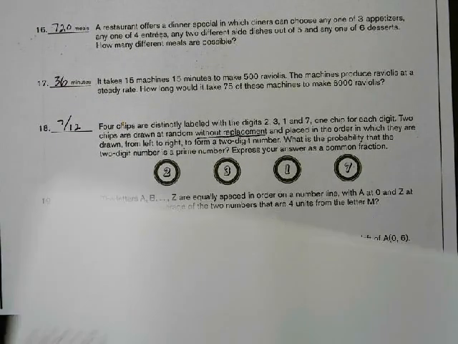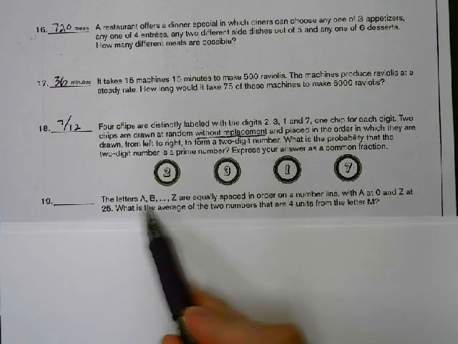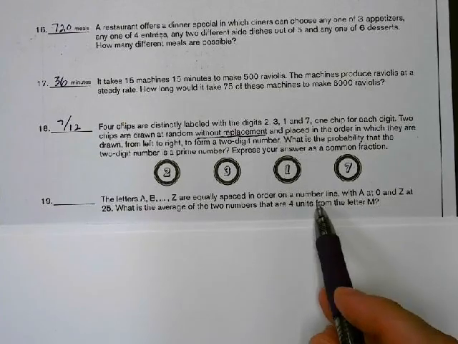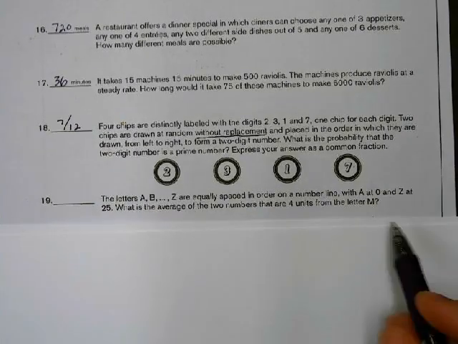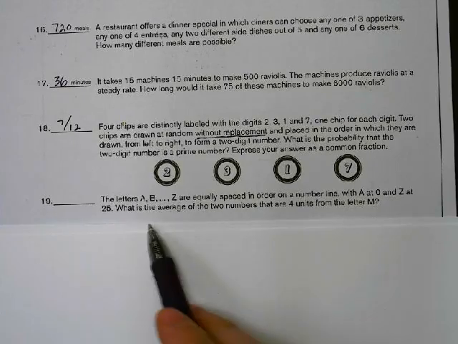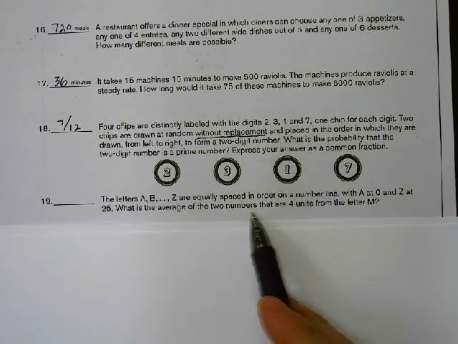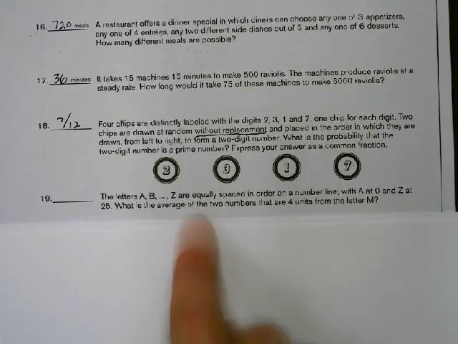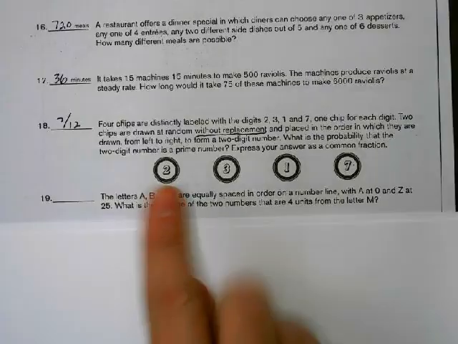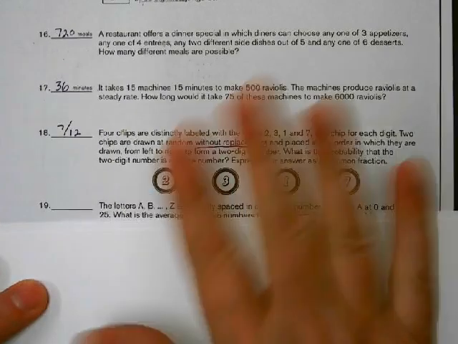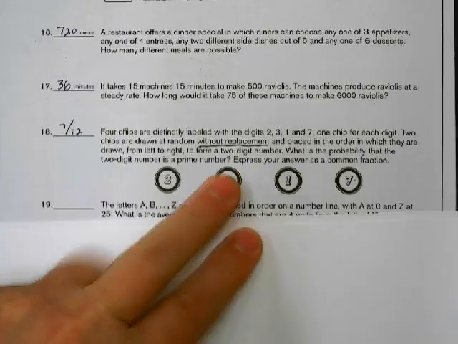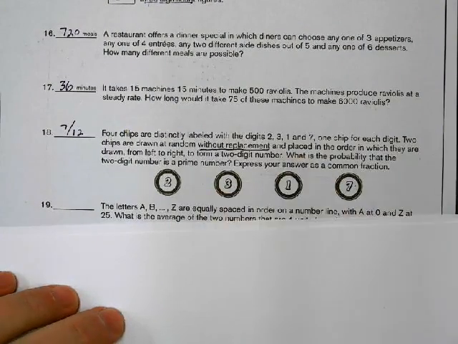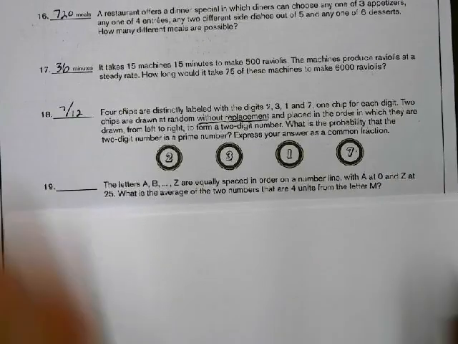The letters A, B, and then all the way through Z are equally spaced in order on the number line, with A at 0 and Z at 25. What is the average of the two numbers that are 4 units from the letter M? All right, if A is 0, that's 0. B, C, D, E, F, G, H, I, J, K, L, M. M is the 12th letter, or would be on number 12. So M would be number 12.